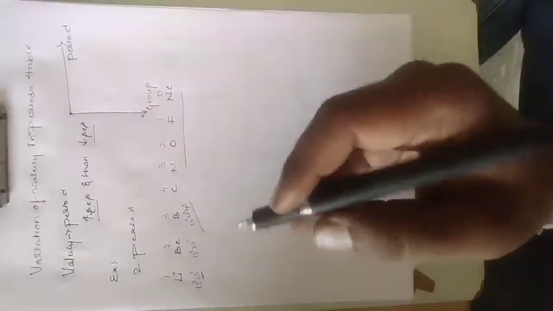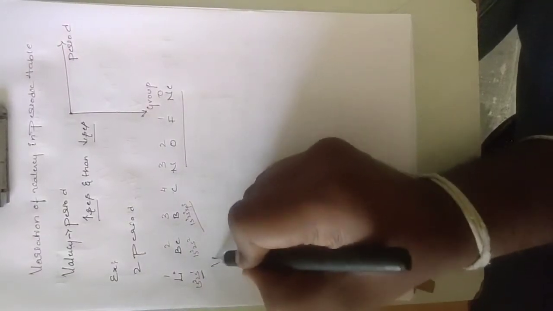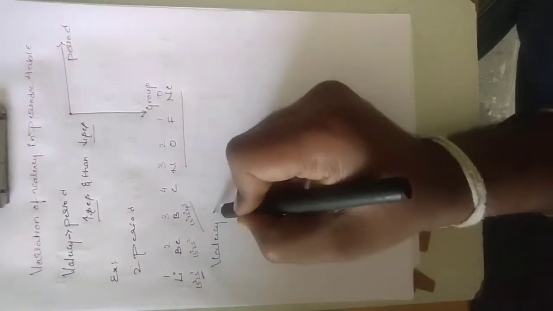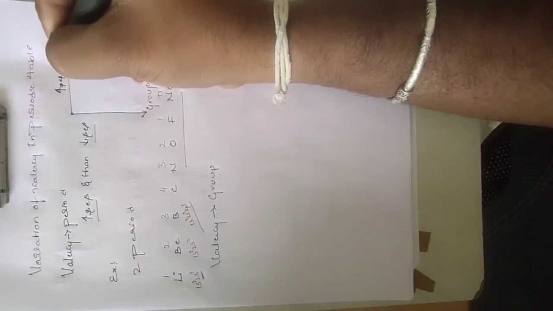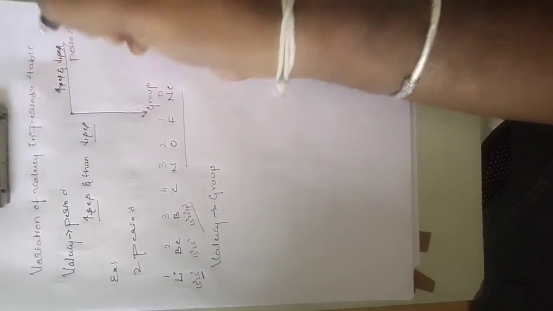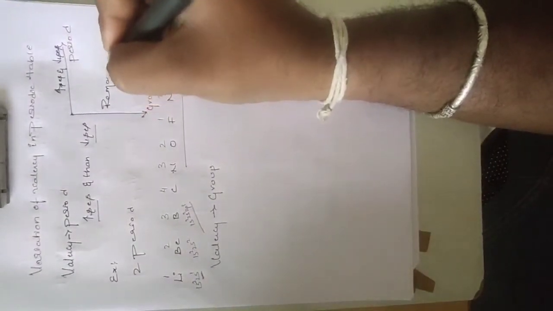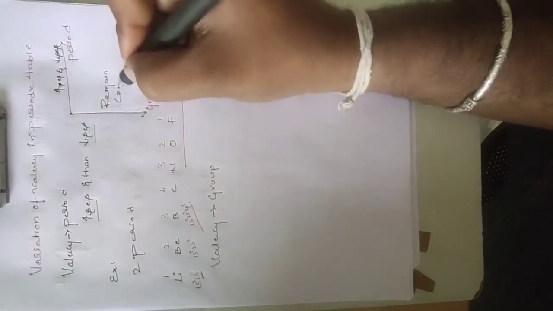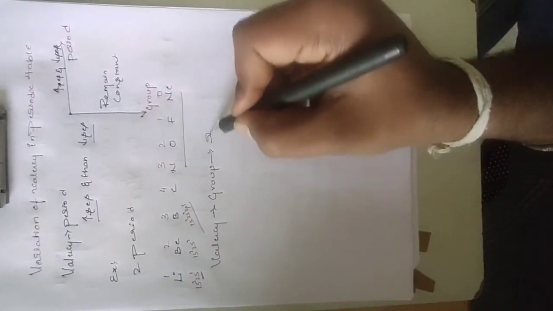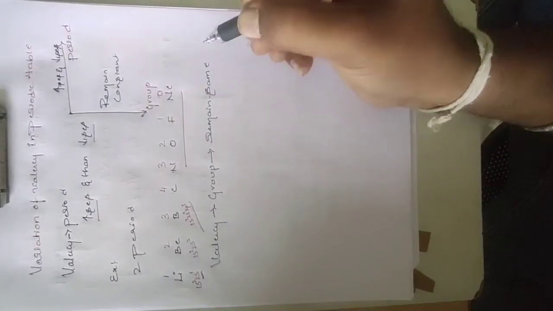Now we are going to valency in periods. Valency in periods is over. Now we are going to talk about groups. In periods it increases and decreases, correct? But in groups, it remains constant. It never changes, it is fixed, the same or constant. Okay.